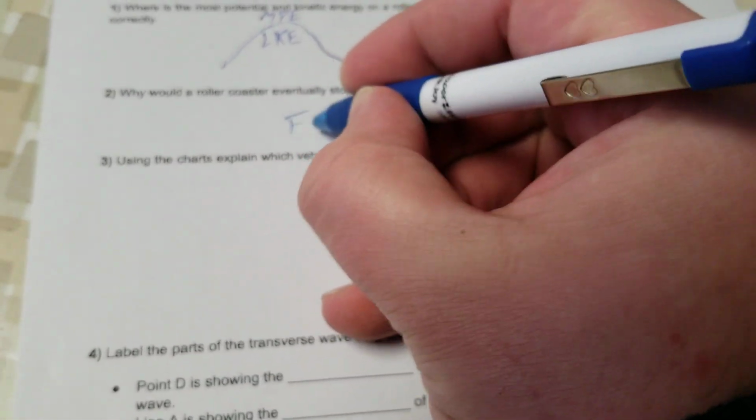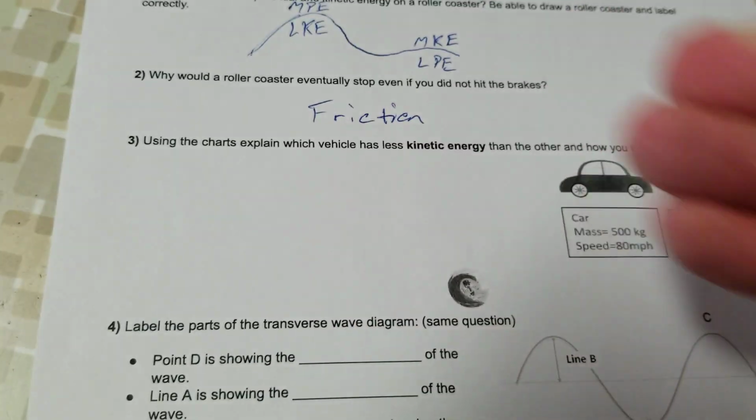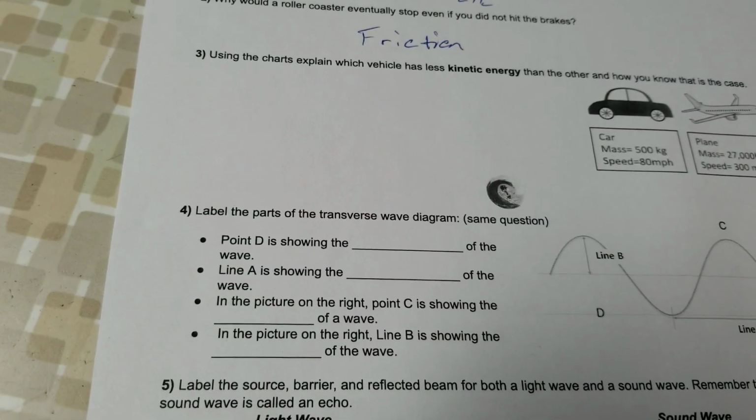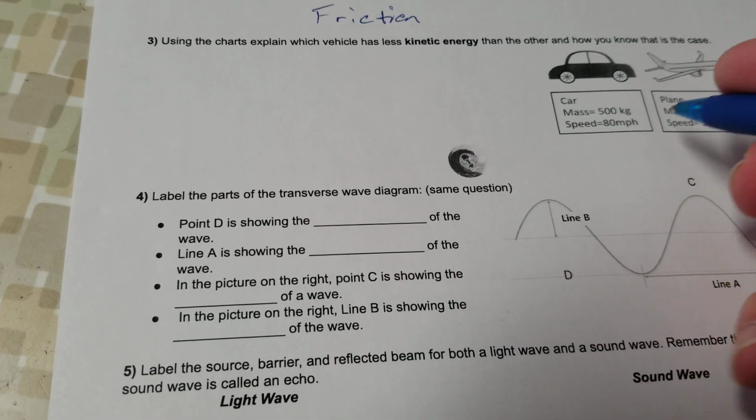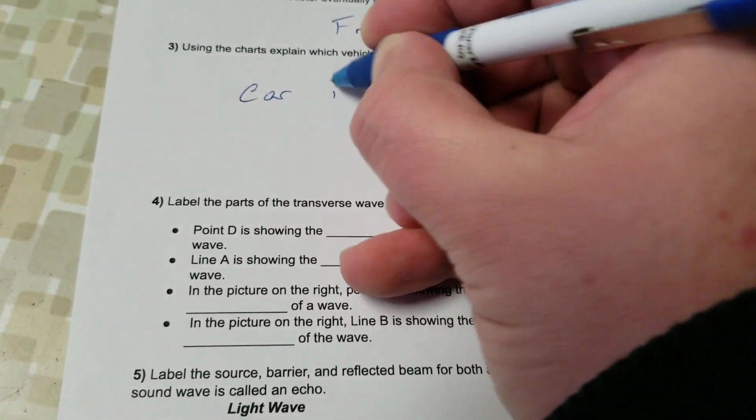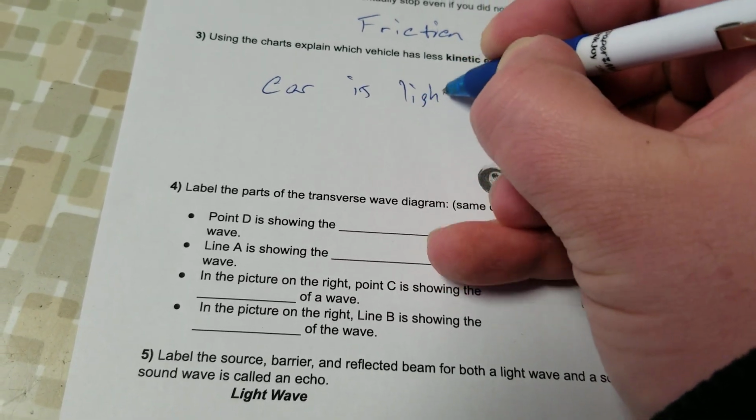Why would it eventually stop if you don't hit the brakes? Friction. Using the charts, explain which has less kinetic energy and how you know this is the case. It's going to be the car. Car is lighter and slower.